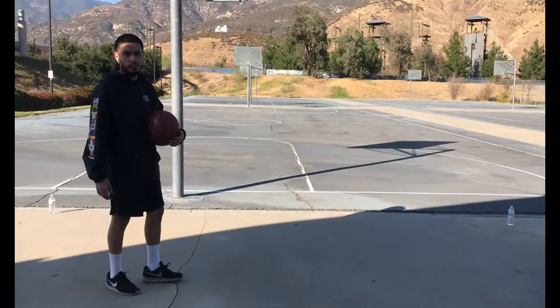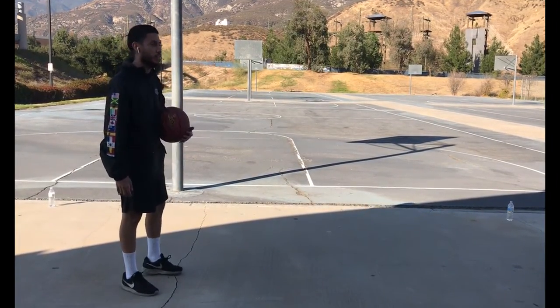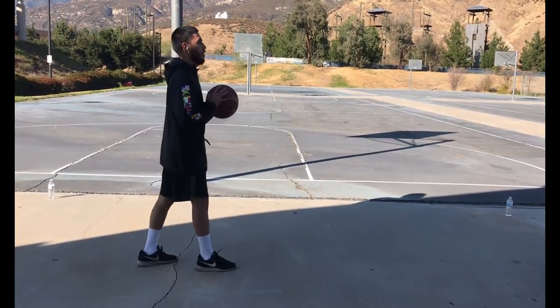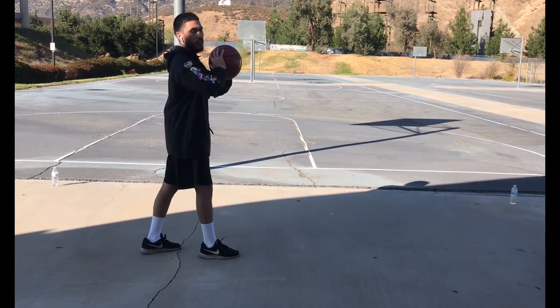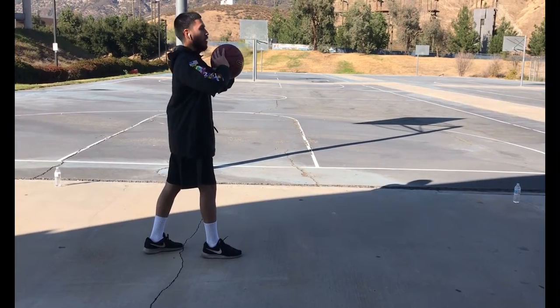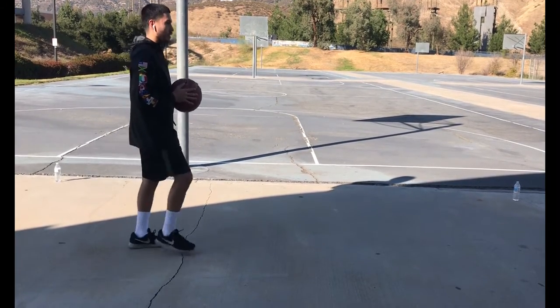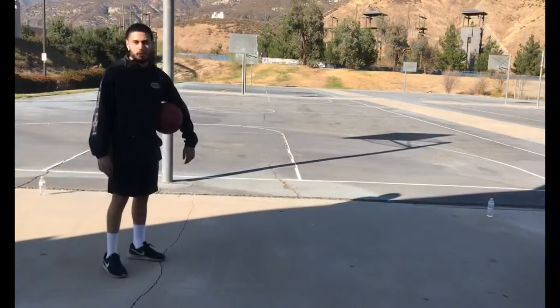All right class, now these are the cues I want you to remember for the chest pass. I want you to remember step, extend, and pass. Before we pass, you want to remember to have your palms down and your thumbs down. So let's do it again. Step, extend, pass.